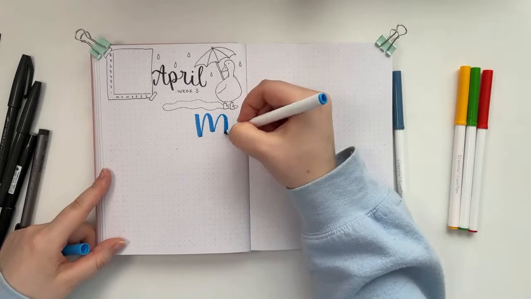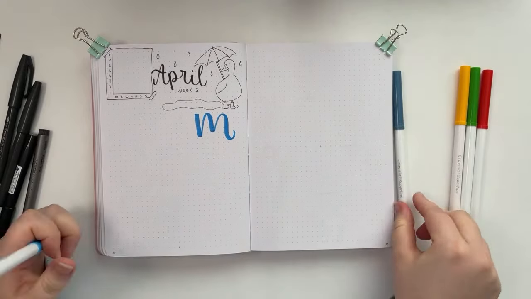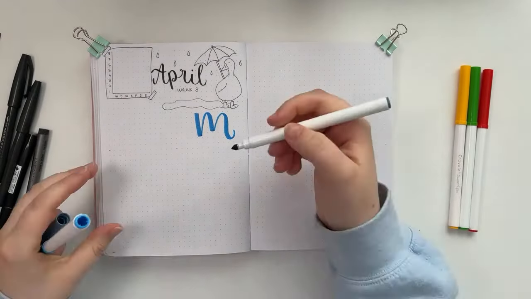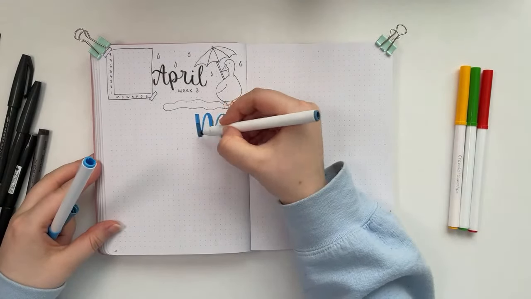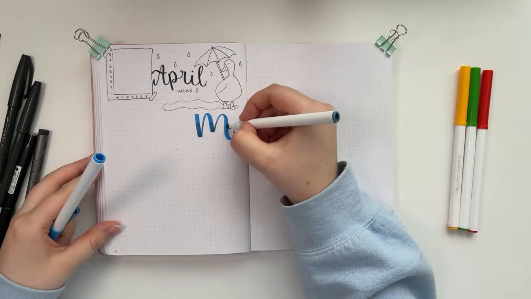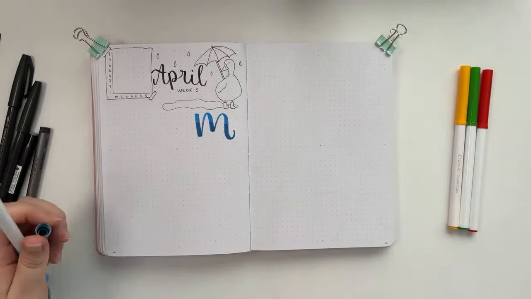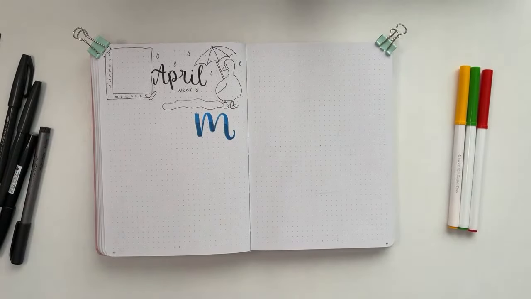So this is the M for Monday, and I think with ombre style lettering it's always best to do them straight away so that you've got the best chance of it blending. And I'm just going to be doing halfway up the M with a darker blue, so you get that shadow effect. Not sure how well it will show up on camera.